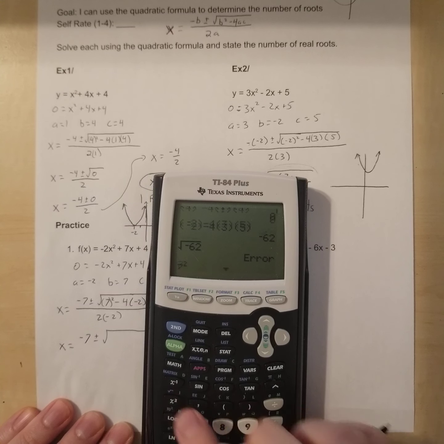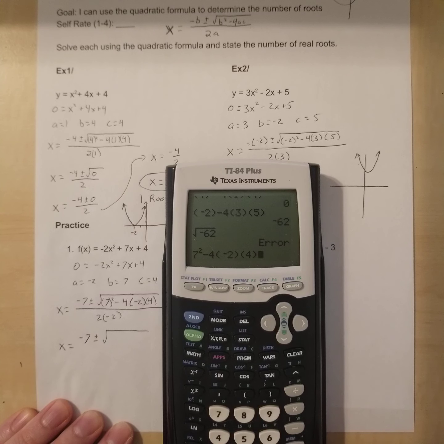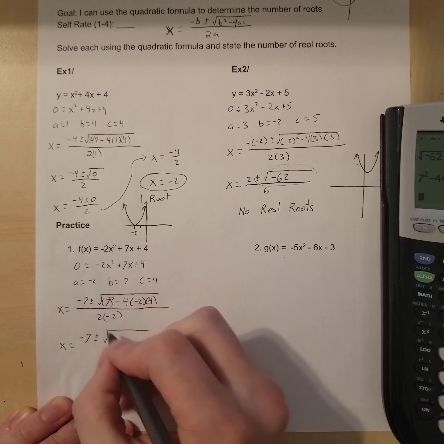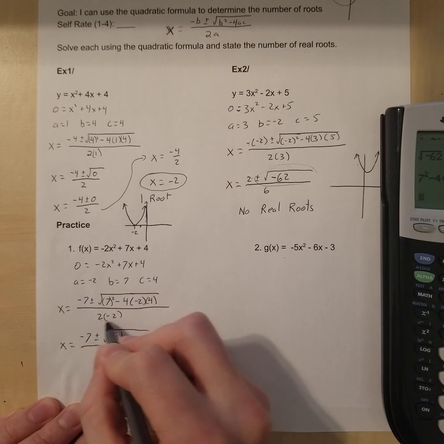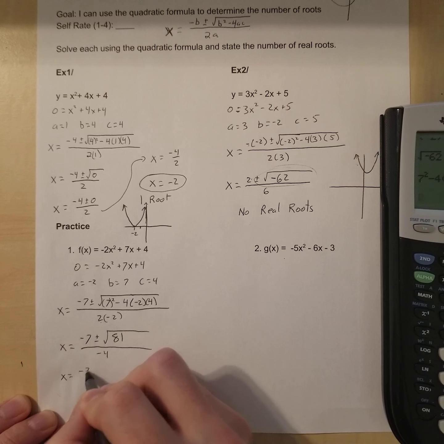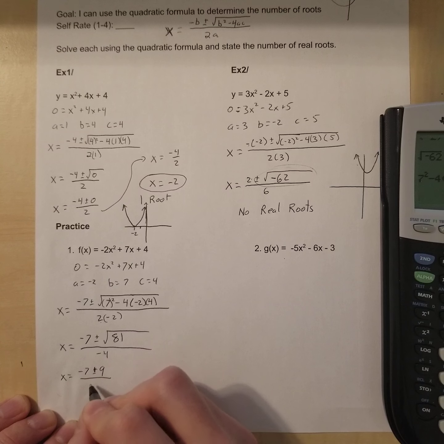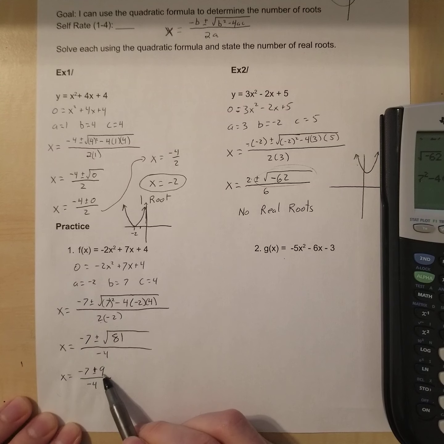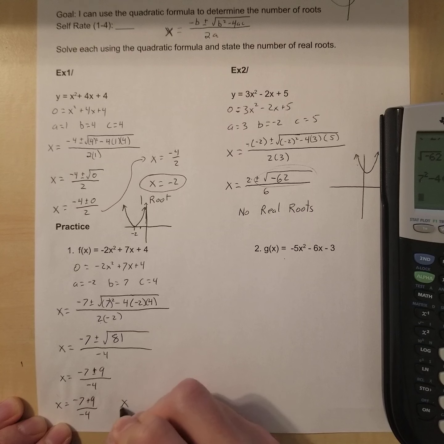So we have 7 squared minus 4 times -2 times 4, and we'll get 81. Hey, 81 is a perfect square, isn't it? Square root of 81 is 9. 2 times -2 is -4. So since I have a perfect square here, I can put in both the plus and the minus with the 9. So square root of 81 is 9. Now since I have a whole number, I'll split it up into the 2 equations. X equals -7 plus 9 over -4, and x equals -7 minus 9 over -4.